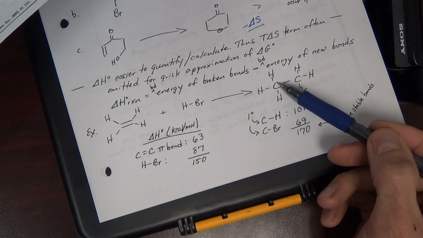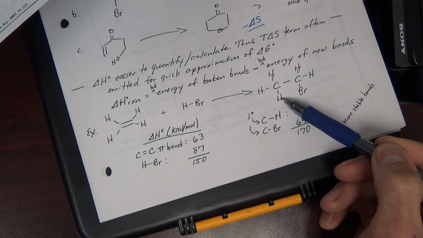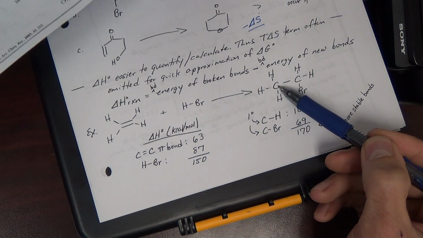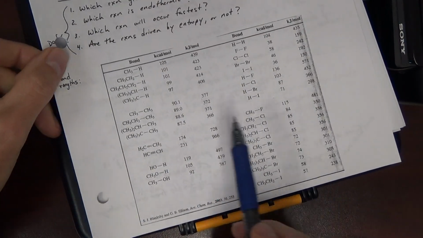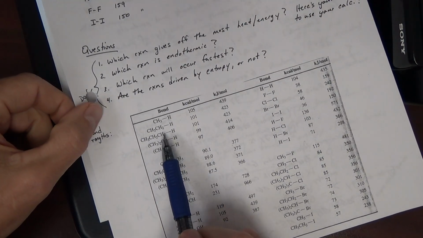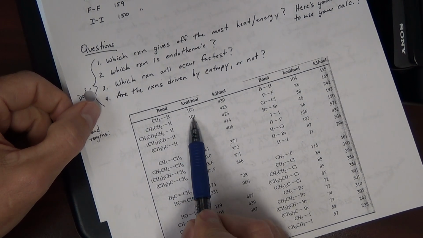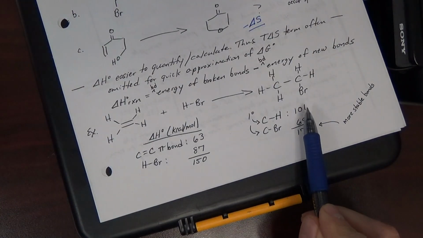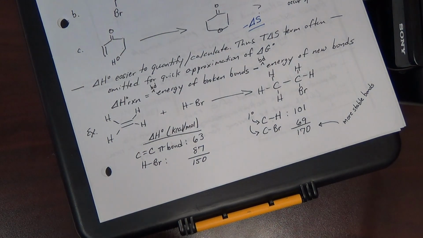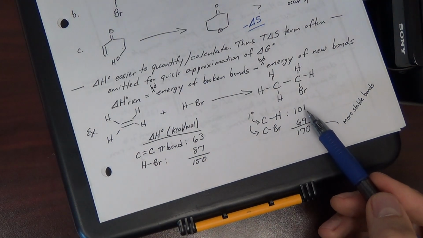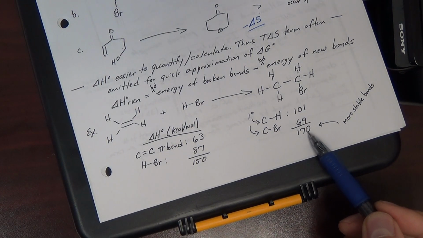We made a new CH bond. And this is a primary CH bond because the carbon is primary. Let's see if that's over here. Primary CH, right here. 101 kcal per mole. Indeed, that number is the same here. We can add these up and we have 170.